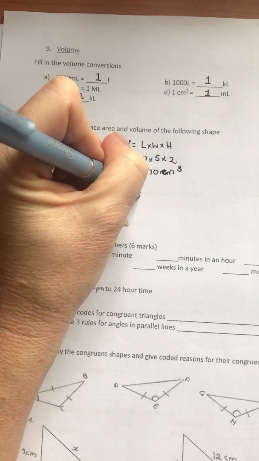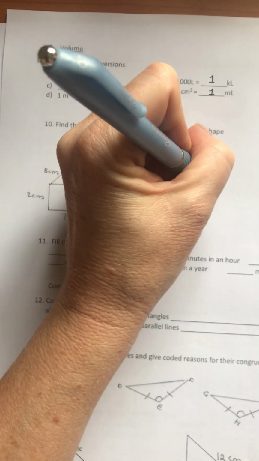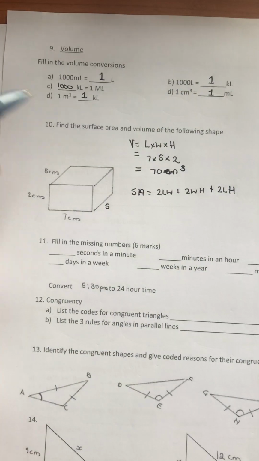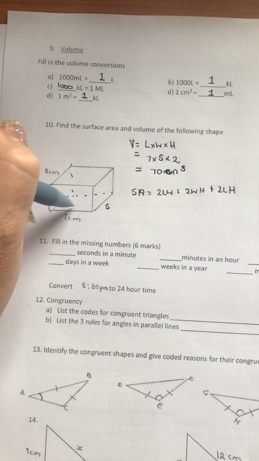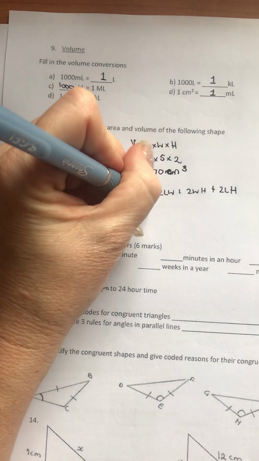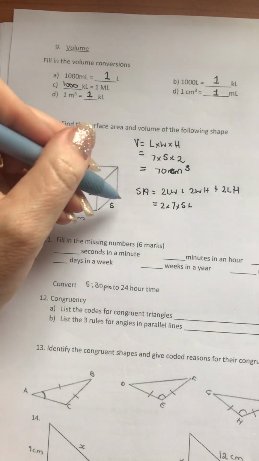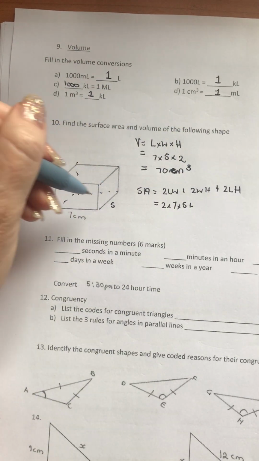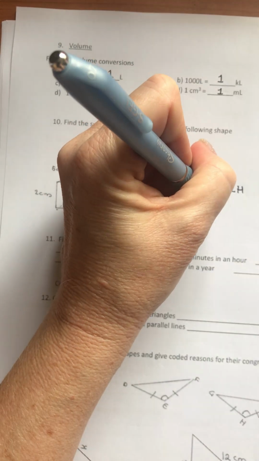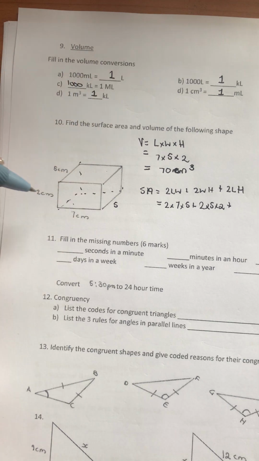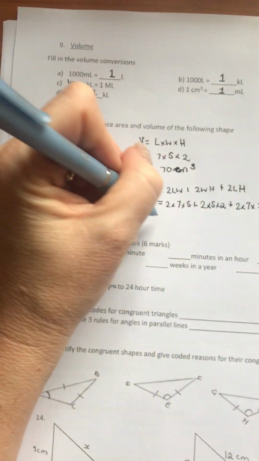And then our surface area is going to be 2LW plus 2WH plus 2LH. So we've got our length times width is our bottom and top of the box. So that means we've got 2 times 7 times 5. Then we've got our sides of the box here. So we've got the 5 times 2. And then we've got the front and the back. So that's where we've got 7 times 2. And we've got 2 of those.